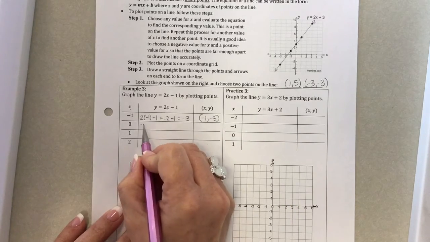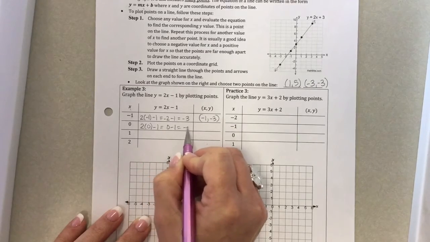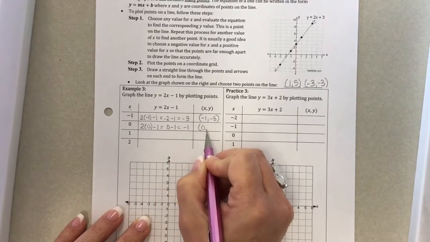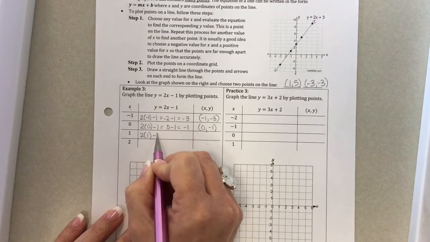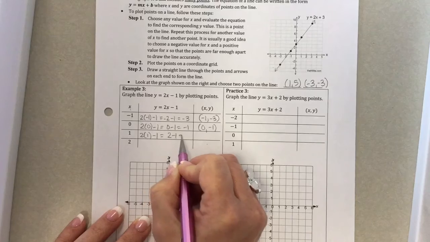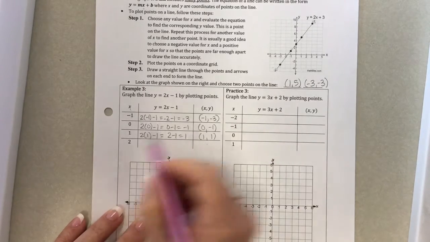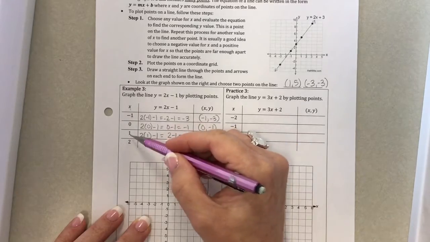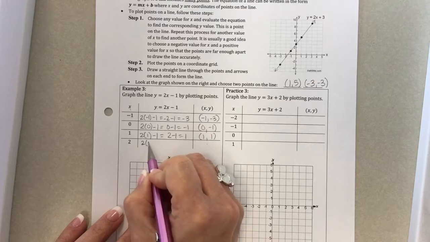If x is 0, then y is -1. If x is 1, then y is 1. I get my x value from over here, and my y value is what I solved for.